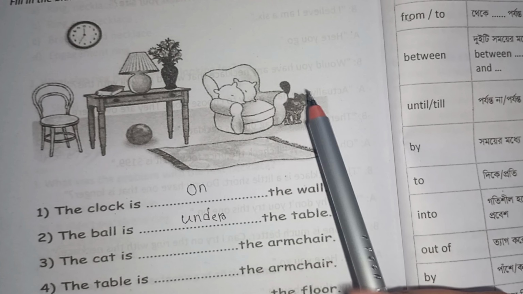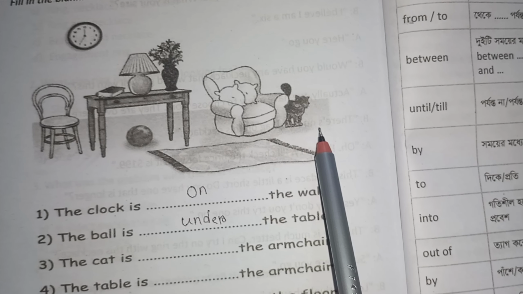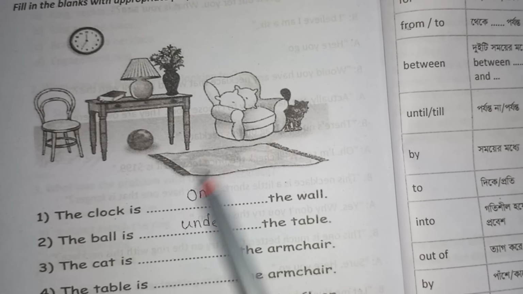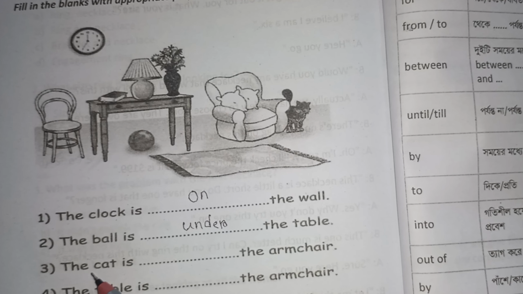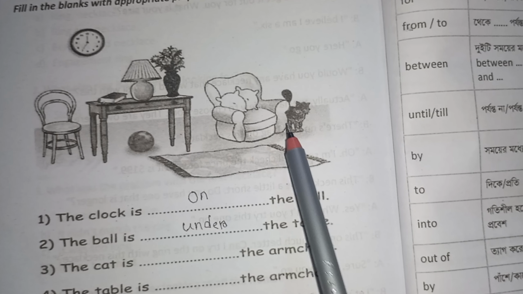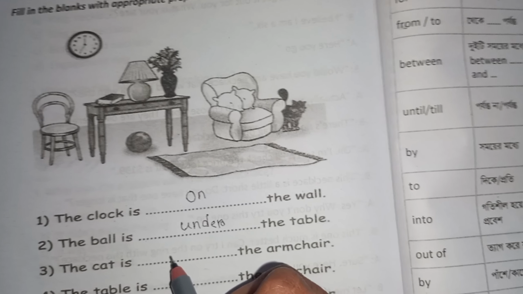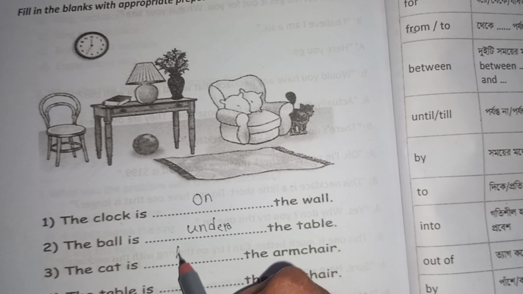3. The cat is beside the armchair. Beside.